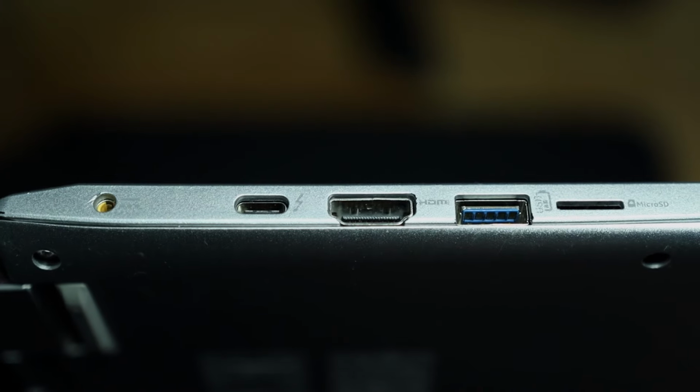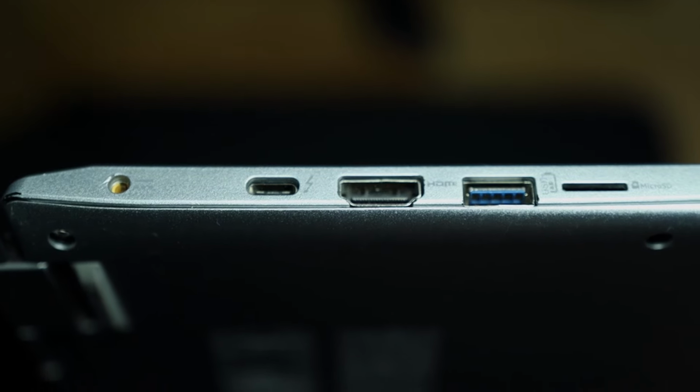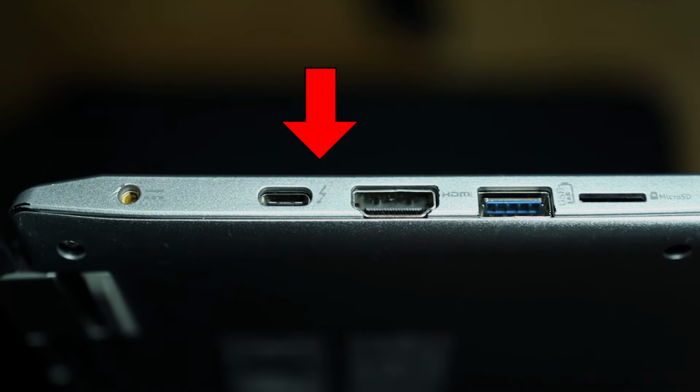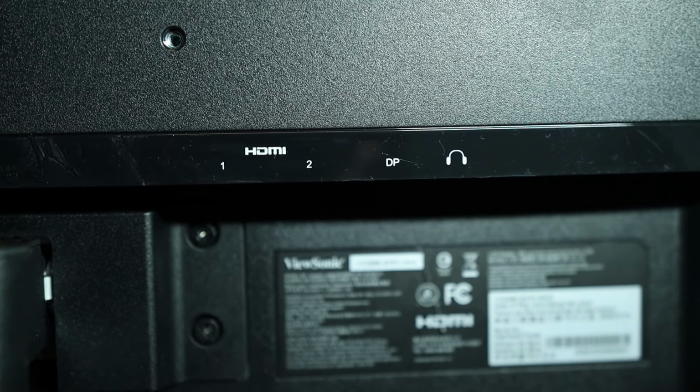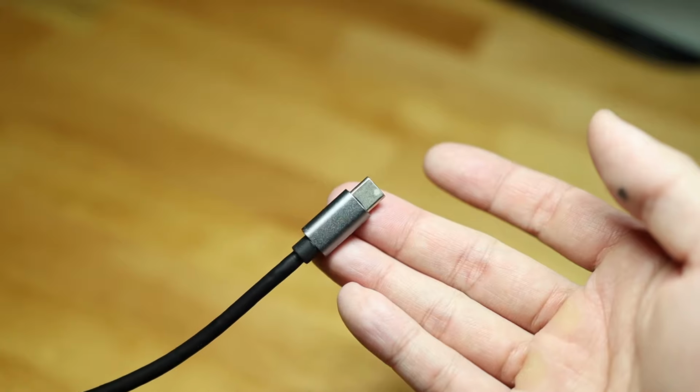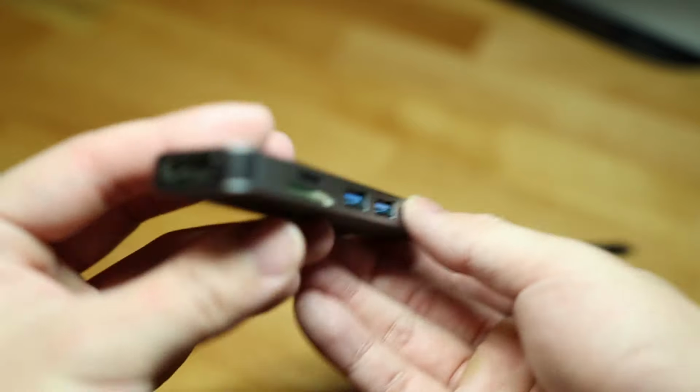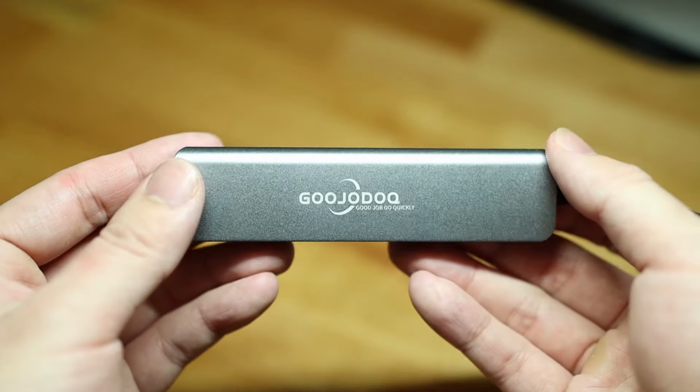The other way of connecting is through USB-C. You can tell if your laptop supports it by this lightning symbol. Now some monitors also support USB-C, but mine didn't, so I needed an adapter. This is a USB-C to HDMI adapter, and it's been working pretty well. I've linked a few in the description below.